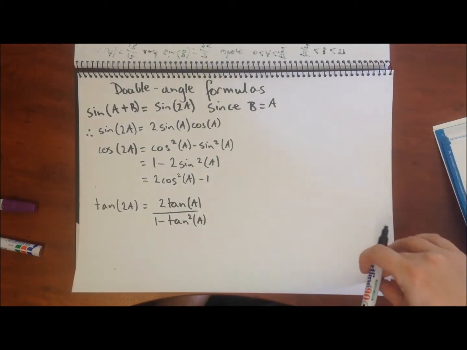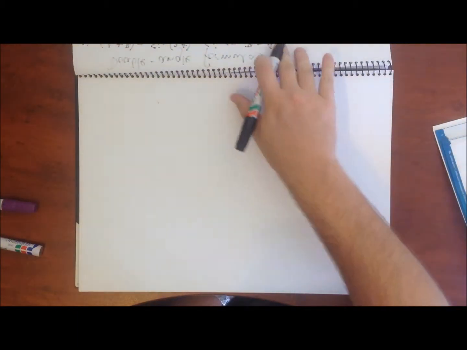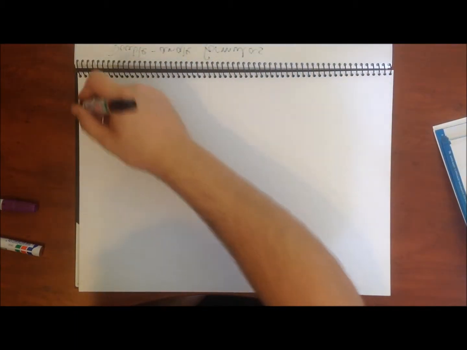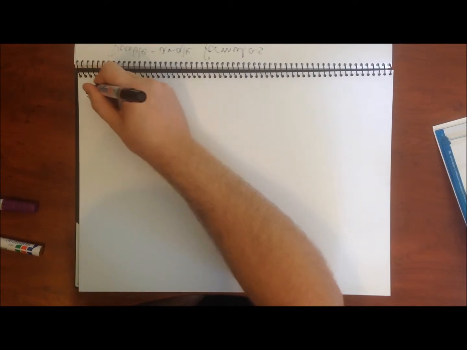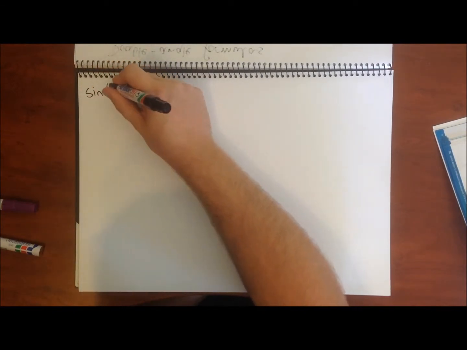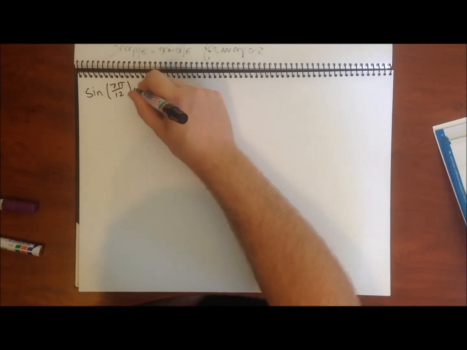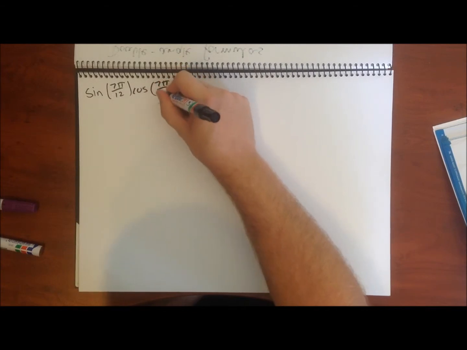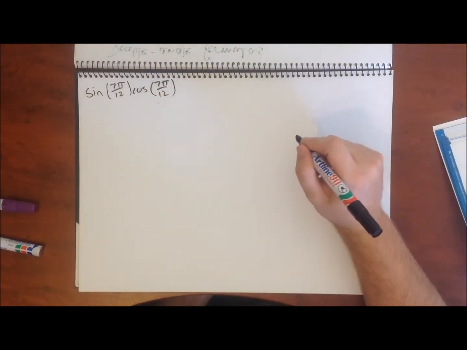Okay, so we'll start having a look at some worked examples. So the first one we'll look at is find the exact value of sine of 7 pi over 12 cos of 7 pi over 12. So we need to find the exact value of that.